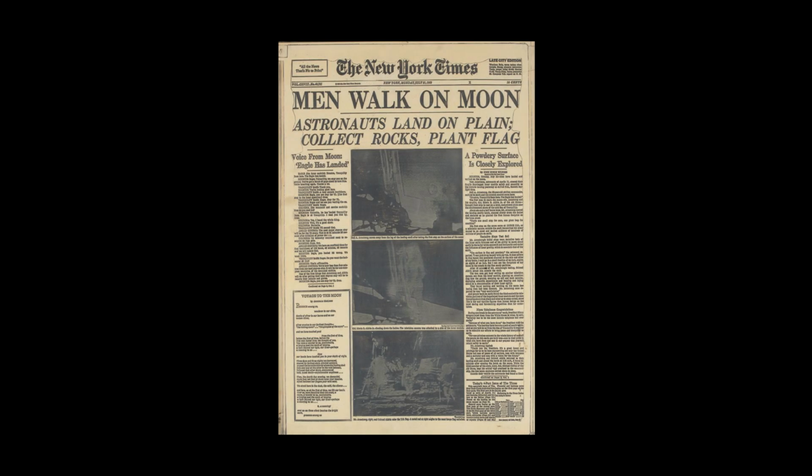Here's an example of using hierarchy in a newspaper, where the headlines are the biggest thing on the page, usually because the creator knows that if the headline hooks the reader, they'll look at the images, and they'll read the small type too.